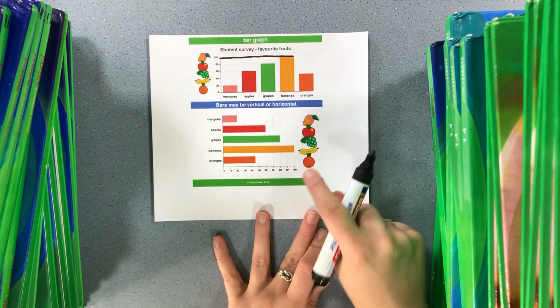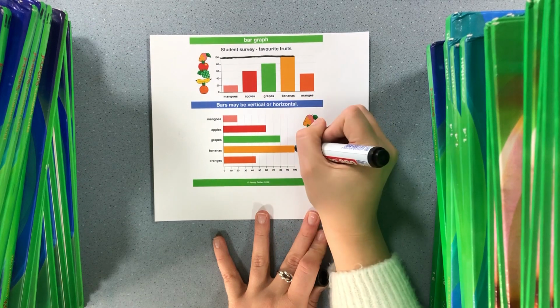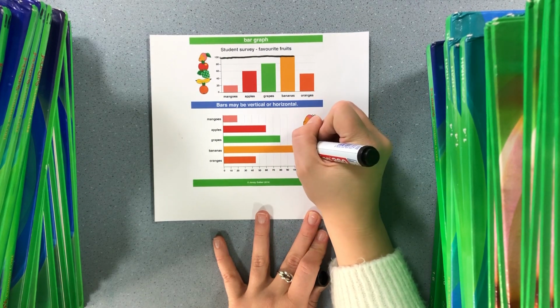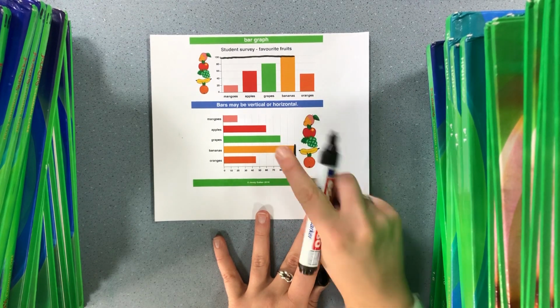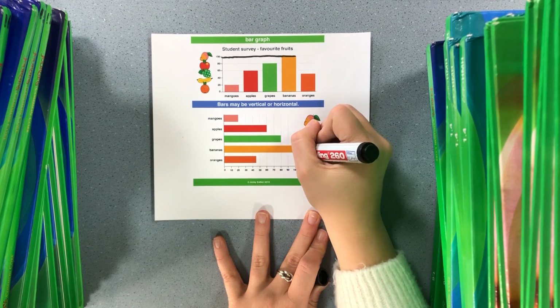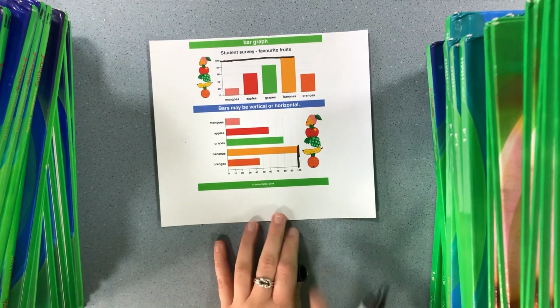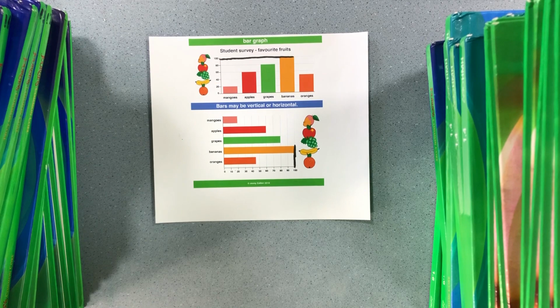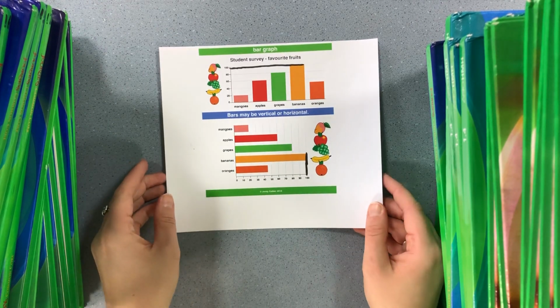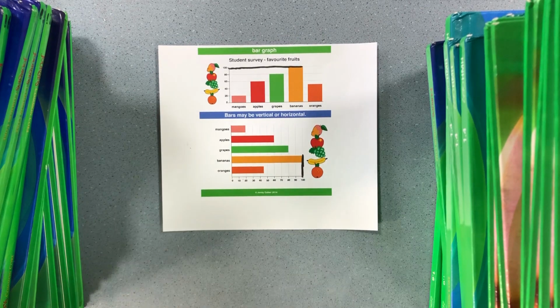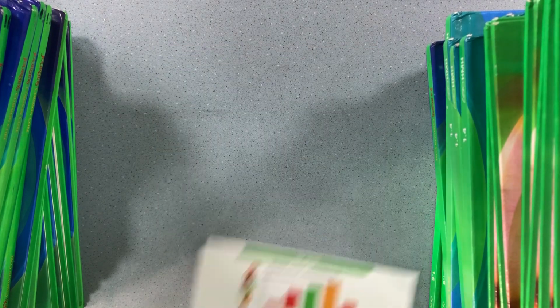And I'm going to do the same thing over here. If I'm looking for the students that like bananas, I'm going to draw a line at the very end of the bar and trace it all the way back down to the numbers to see that 100 students like bananas. Looking at this graph, boys and girls, what fruit do the students like the most? The students like bananas the most.